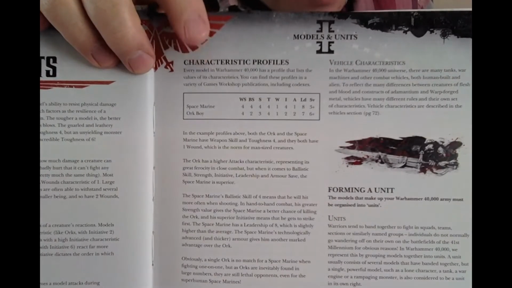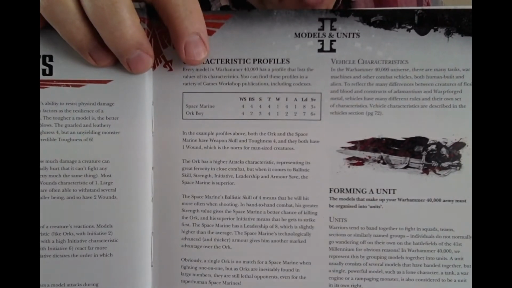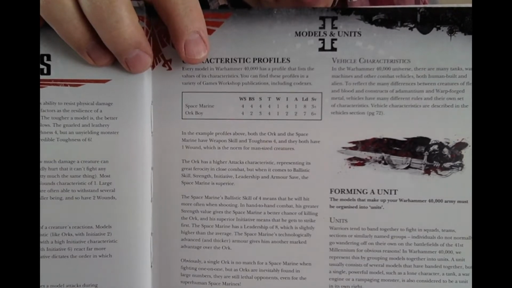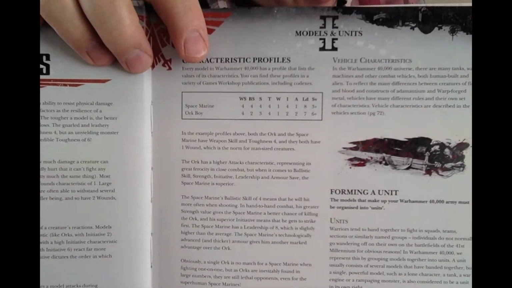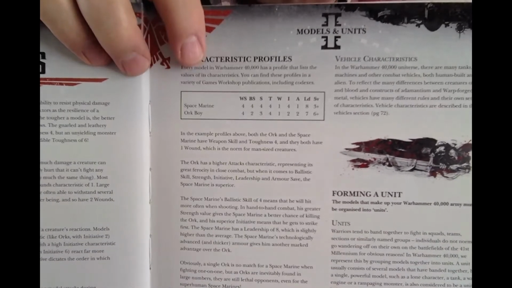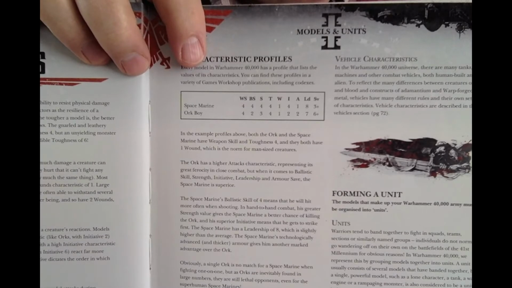And here we are, the characteristic profile table, and what you'll see there is an example of a typical space marine and an ork boy. Now alongside each one, it's got the basic stats that you have with most models. Starting from the left, it's got WS, which is weapon skill, and that defines the character's close combat skill, like melee, that type of thing. Next is BS, which is ballistic skill, and this is the statistic you will need to start shooting. And we'll come on to all this later on in the other steps.